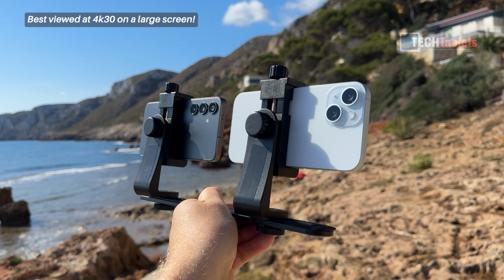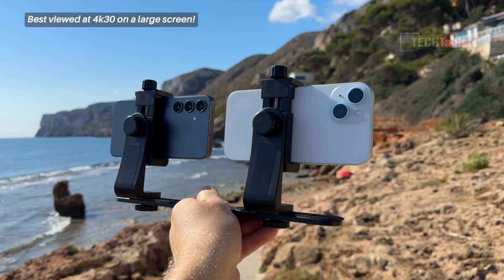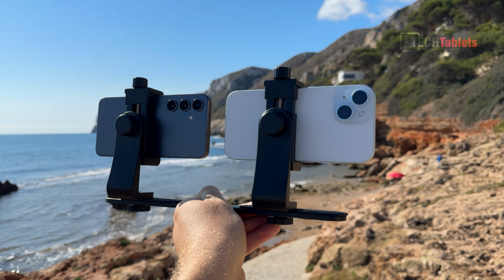Welcome to a camera comparison with two phones that have been out for a while now. It's the iPhone 15 and the Samsung Galaxy S24. So a lot of firmware updates, big improvements to the cameras over time, and I want to see which one is best at what. So I'm swapping over the audio sources here.